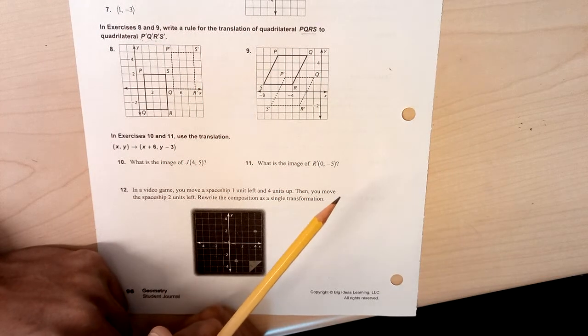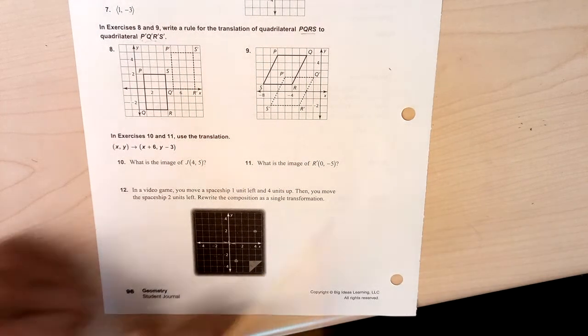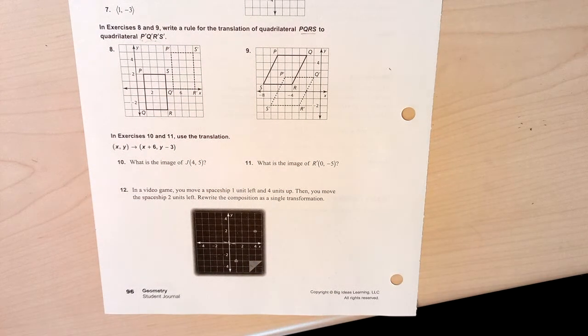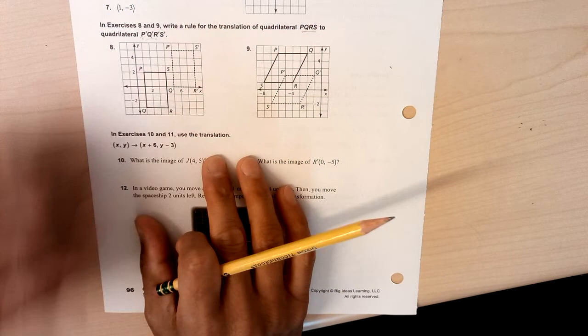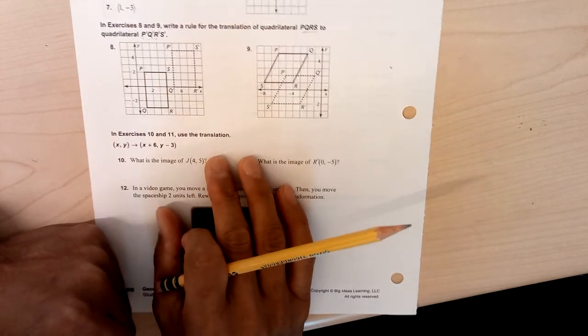So it doesn't say how to write the rule for the translation. I could write it in vector form, component form, or ordered pair notation. I'm actually going to do a couple of different ways so you're familiar with all the different ways. As usual, always make sure you pay attention to the directions.